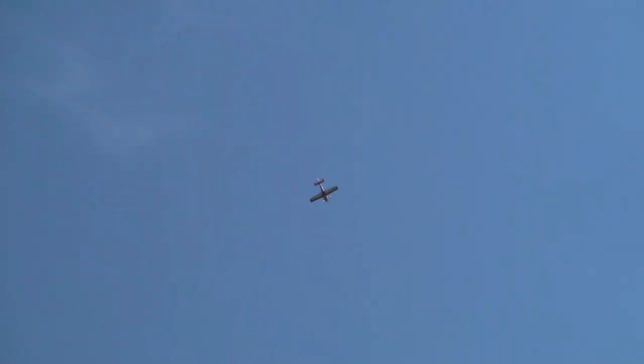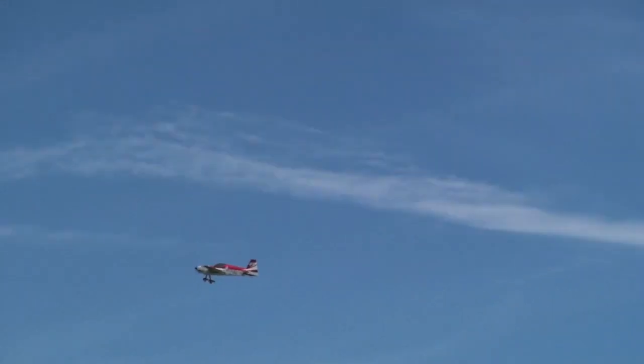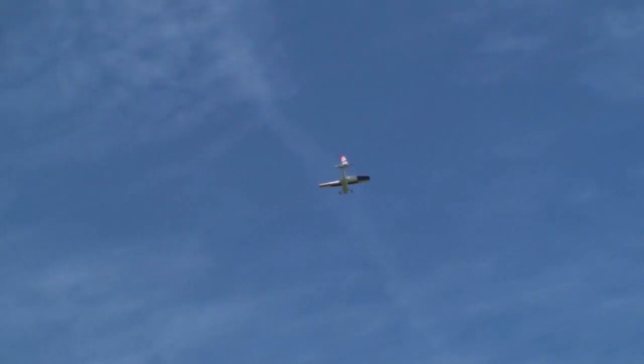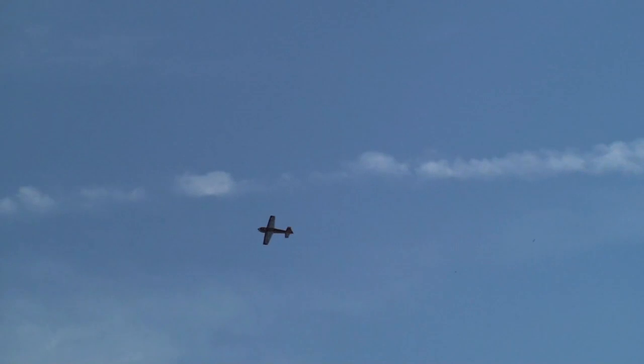Okay, now we're going to do a move that everybody likes. It's called the pop-top. High energy maneuver. Go straight up. And that's a pop-top. Conversely, this is the same maneuver. This is called a crankshaft. Same stick movements. This is obviously on a horizontal plane.